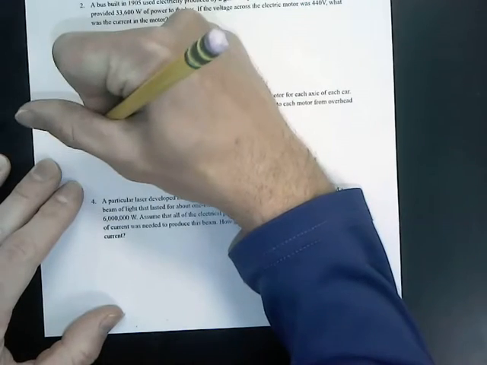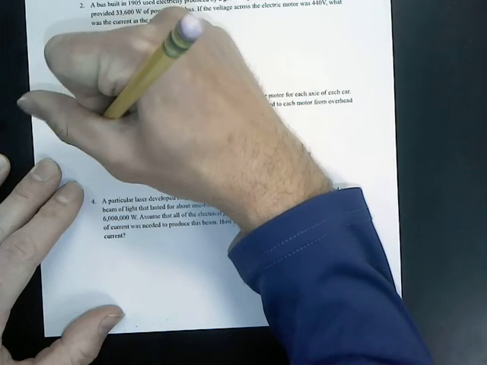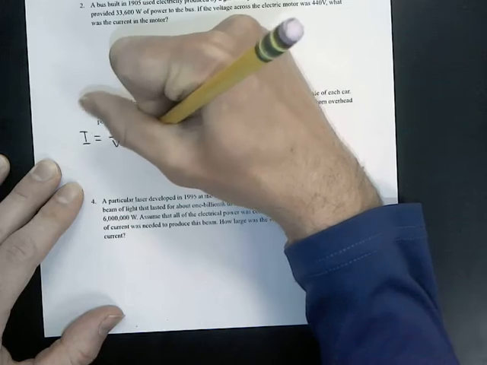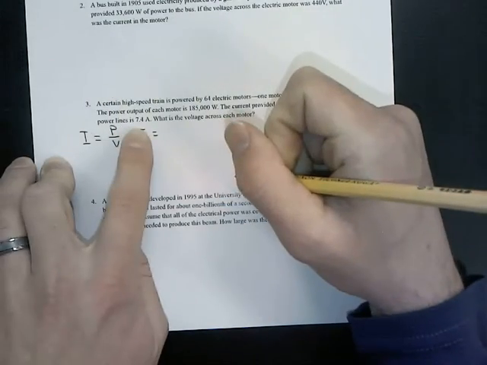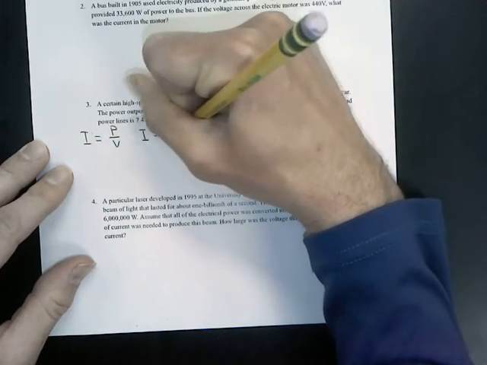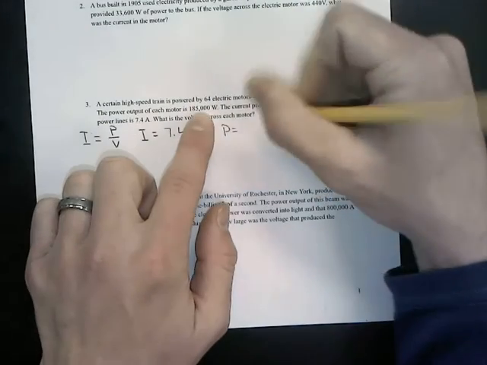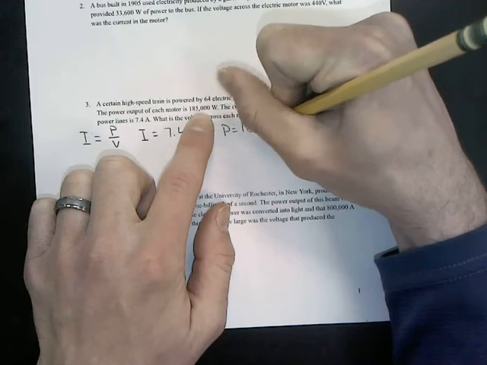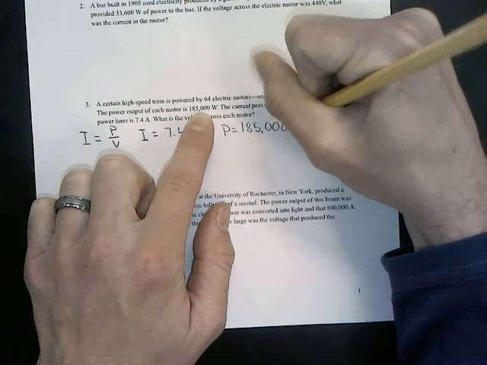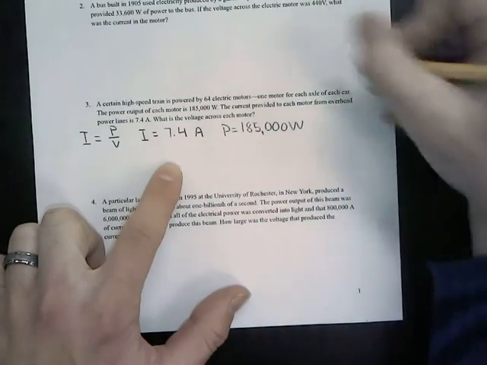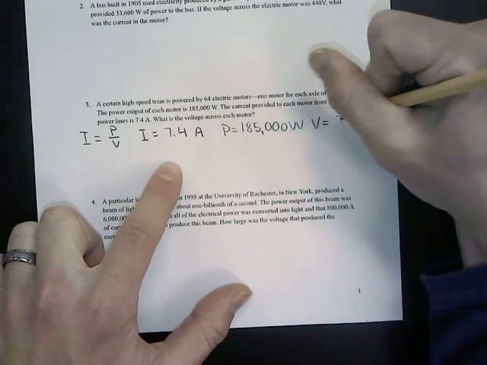So again, we're going to utilize that same formula of I equals P divided by V. So again, I is current in amps, and so if we read close, those power lines are providing a current of 7.4 amps. Now, our power here is a really big number from these motors, 185,000 watts. And then our volts is what we need to go find.